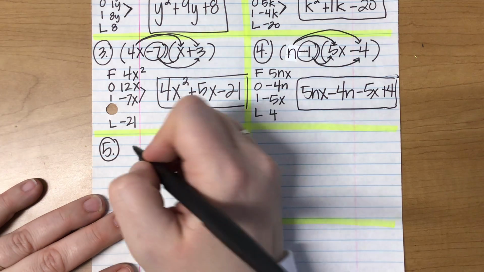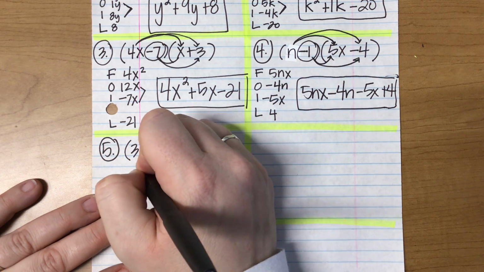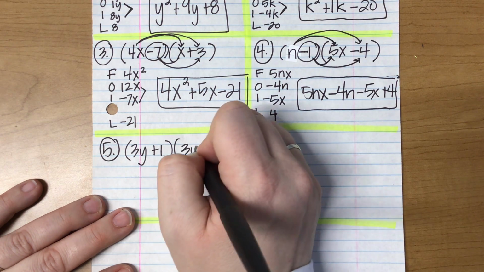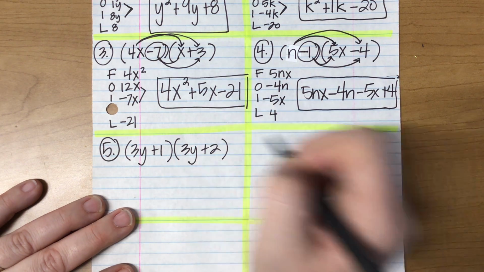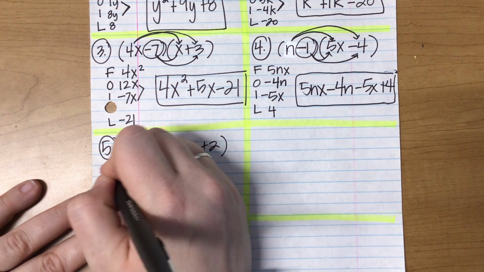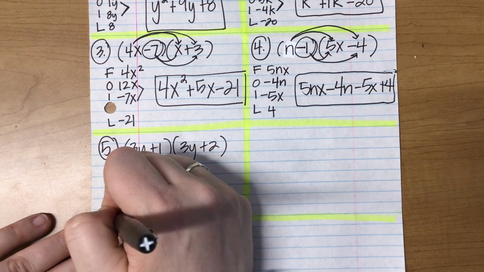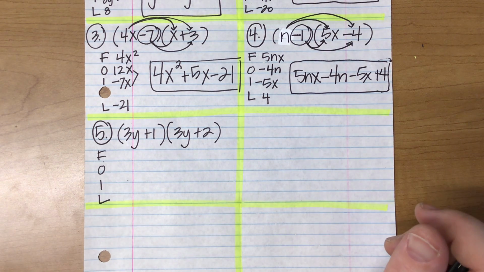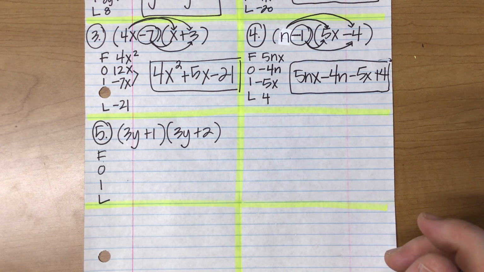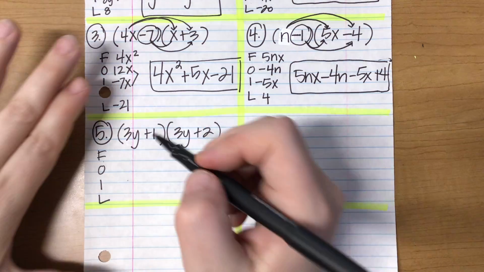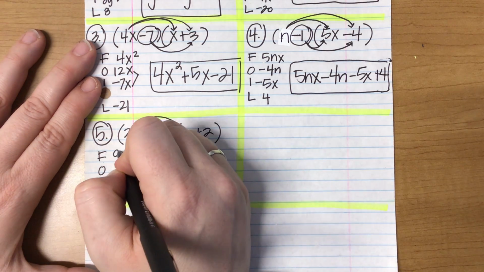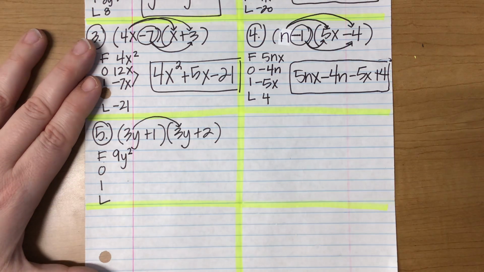Number 5, 3y plus 1 times 3y plus 2. F-O-I-L. Last one I'm walking you through by myself. 3y times 3y is 9y squared. 3 times 3 is 9.